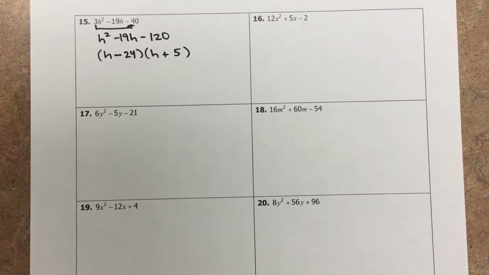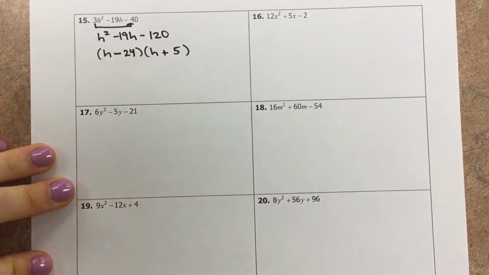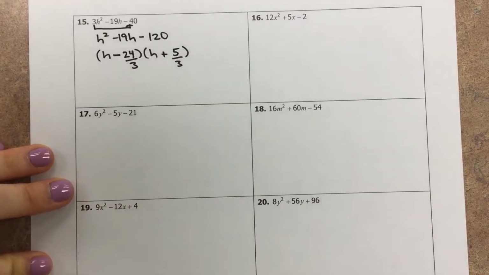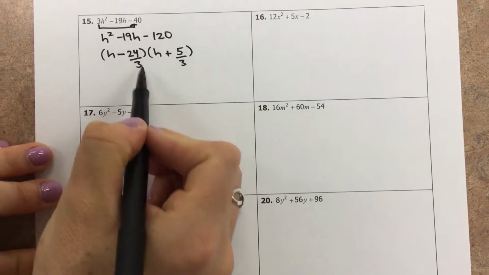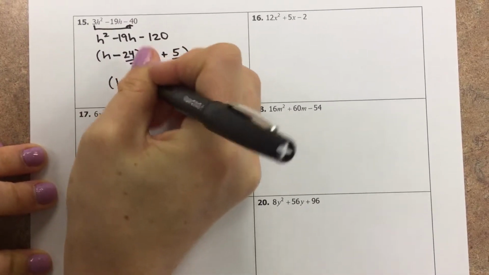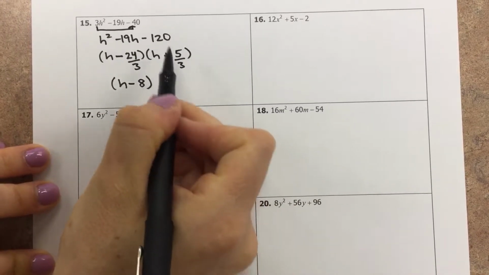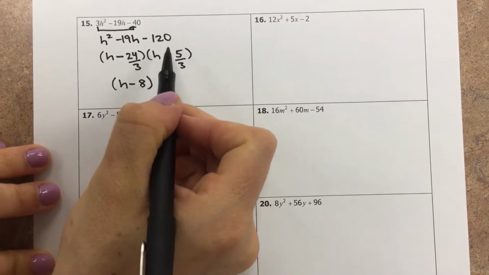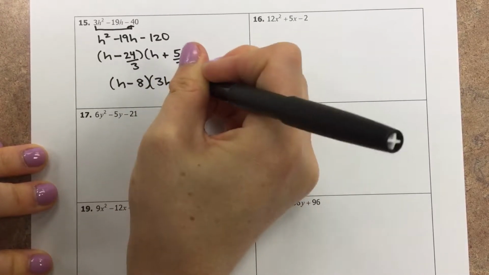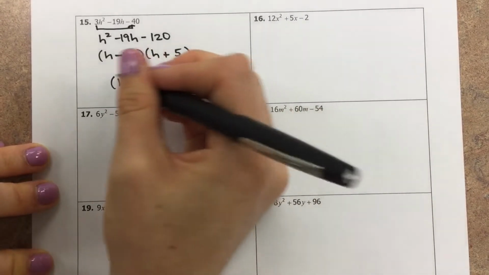So remember, we're not done with the slide and divide. We have to take this 3 that we started with right here, divide this number by 3, divide this number by 3. If it divides evenly like this, 24 over 3 is 8, so we're just going to write it as 8. If it does not divide or reduce, remember this denominator slides back. So the 3 slides back in front of the h, and the 5 stays right there.